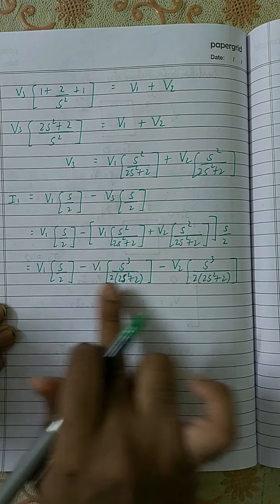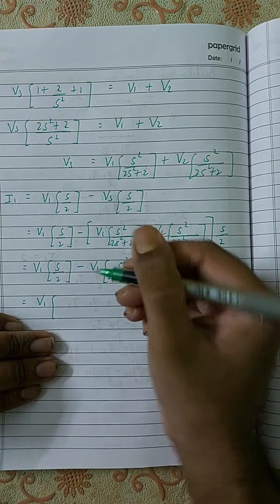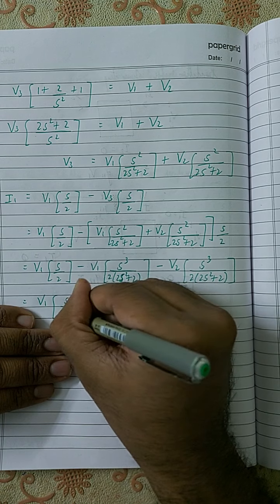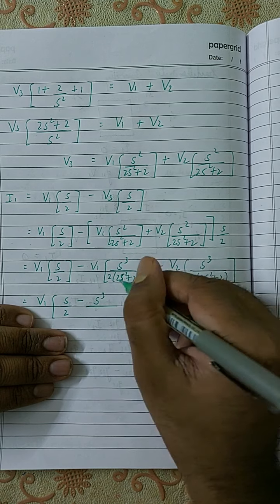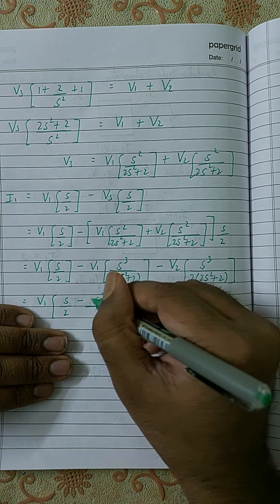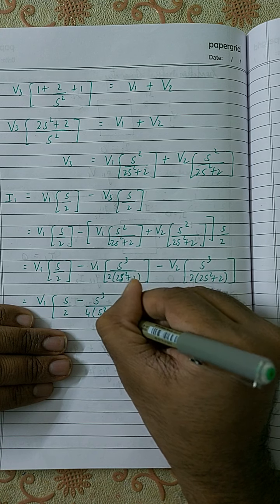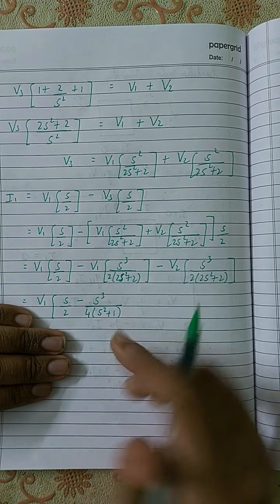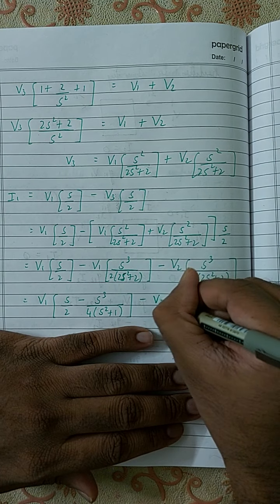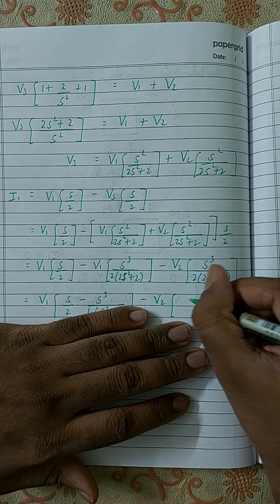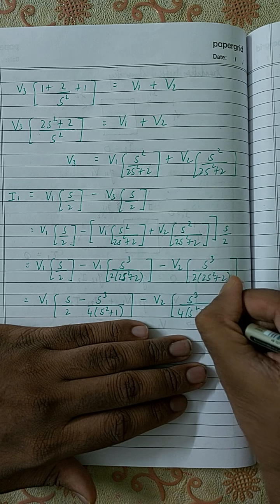So I need to combine these two and then I have found the answer. So V1 into s by 2 minus s cube by, maybe I just rearrange this, I'll take 2 common out, so it becomes 4 into (s square plus 1), right? Yes, this is minus 4 into (s square plus 1), minus V2 into s cube by 4 into (s square plus 1).